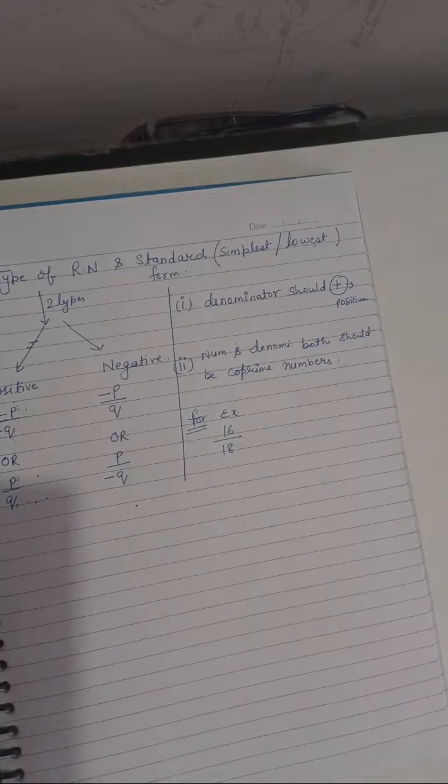What are the common factors between 16 and 18? Please answer.